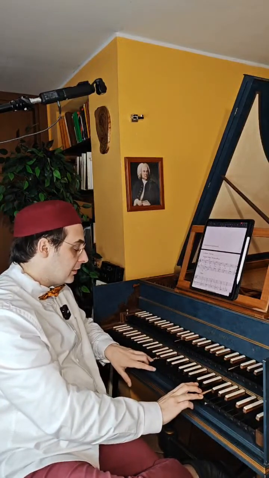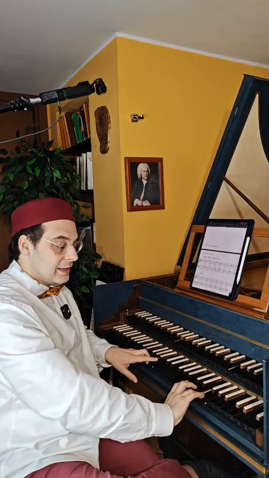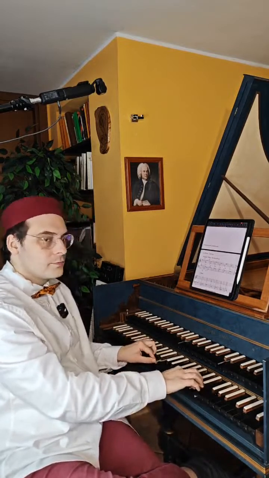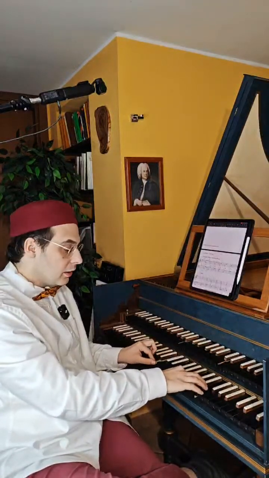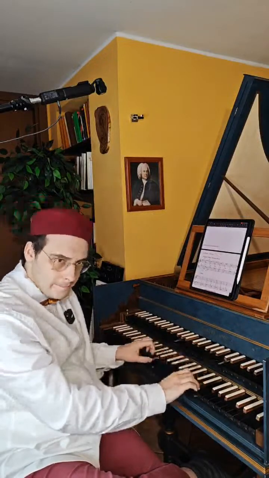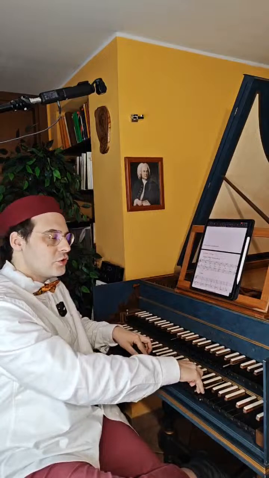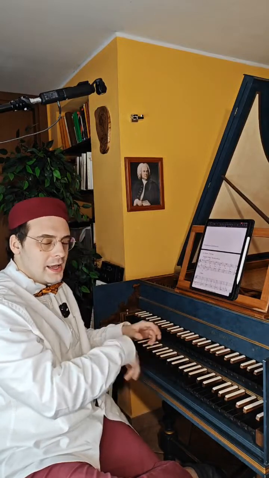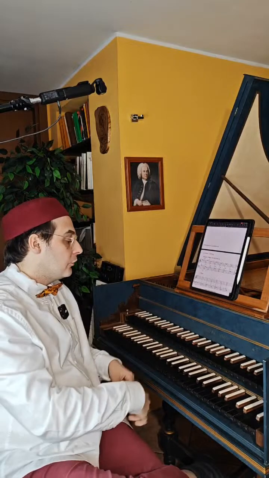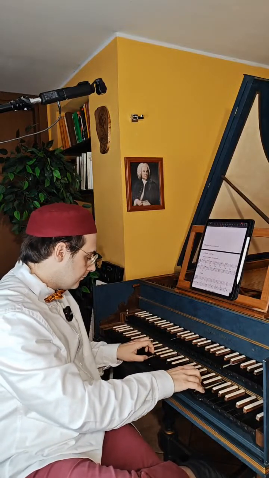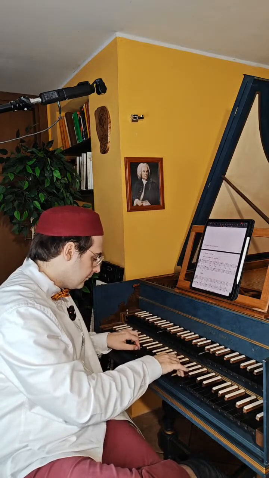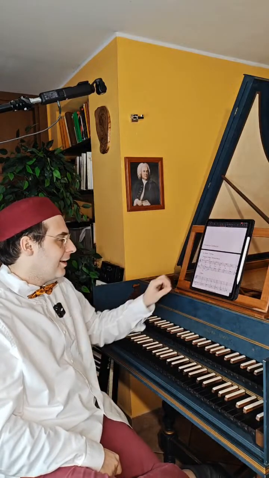Now, the descending third leap is in the left hand. In the right hand, you have the nibble, and your target note is this third. So, do the same. Think, visualize, play, think, visualize. Think, visualize, think, visualize, and when you are more confident, you can do it very fast. This way.